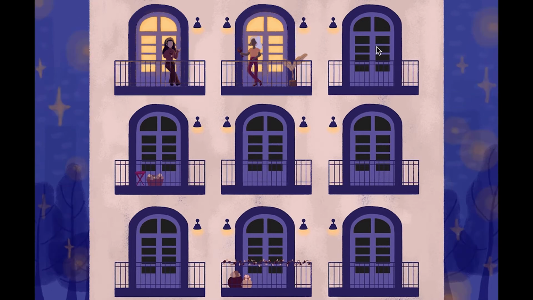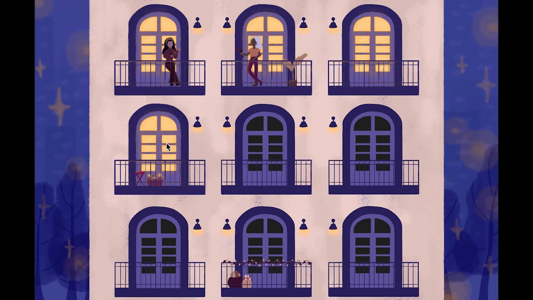I also purposefully left out some windows without any human interacting with each other, because like the reality, different people respond to things differently.